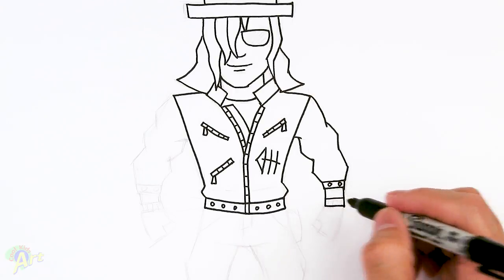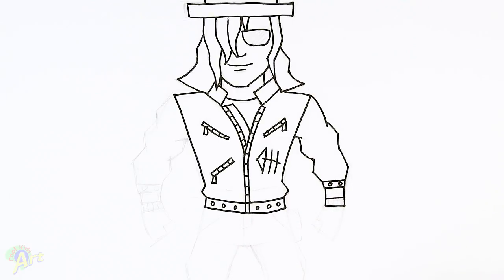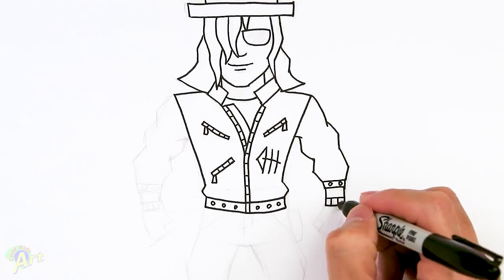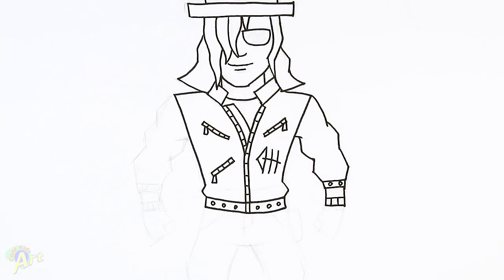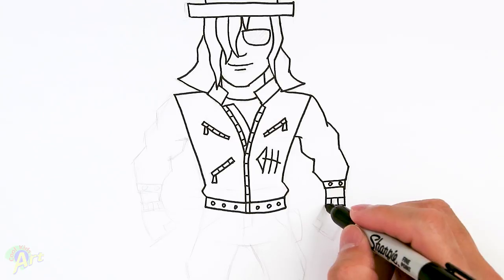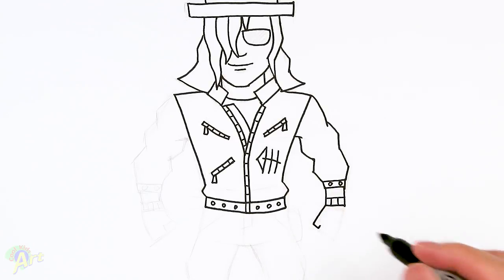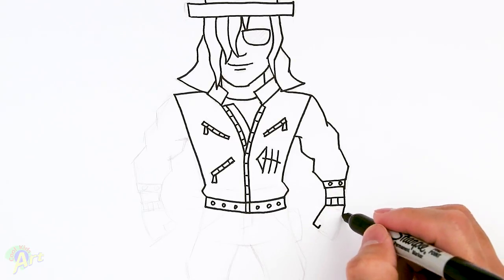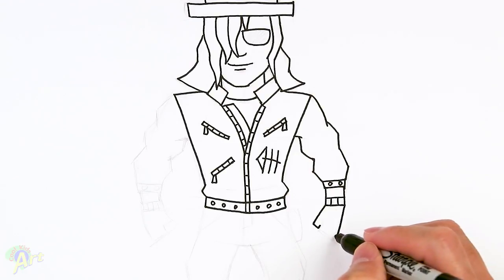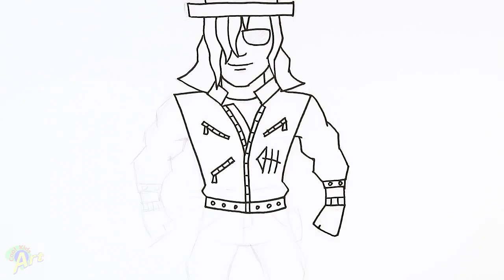And just add one segment for the glove. Some details on the glove. And I'm just gonna give him the fist. So just kind of hook it out. Here's the back of the fist. Curve in. And then just draw a little box in here.